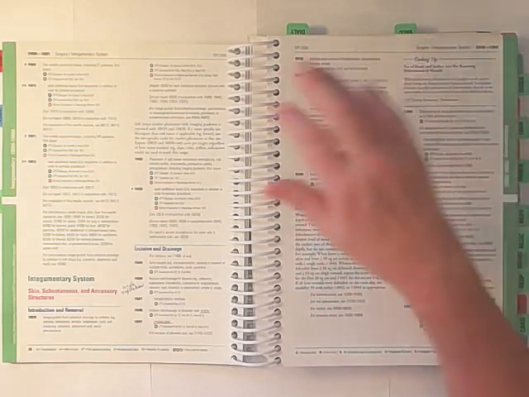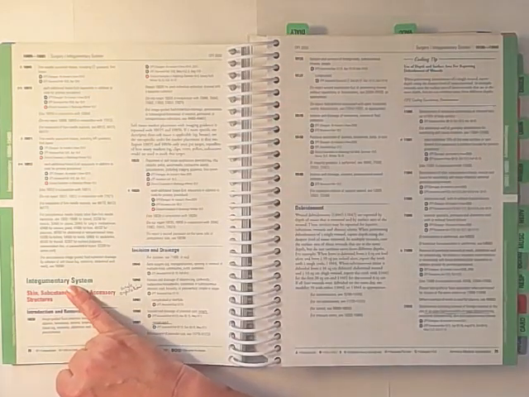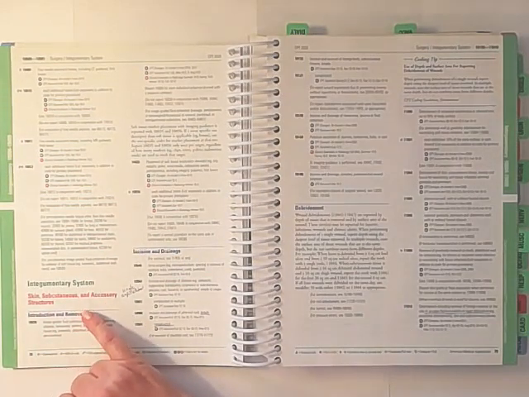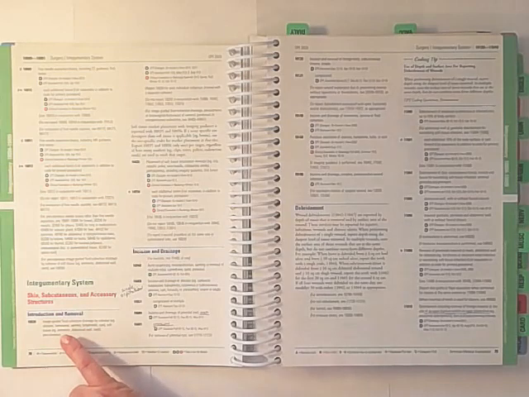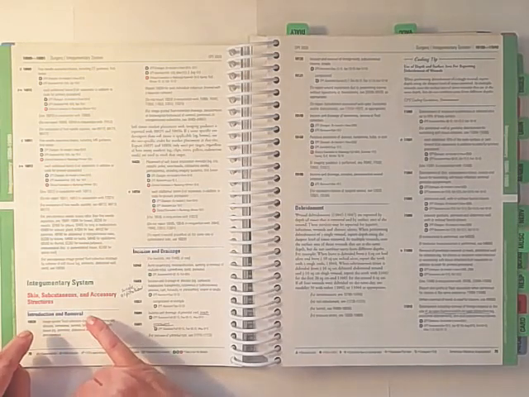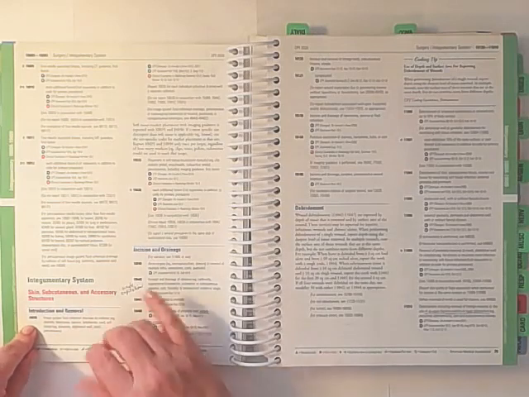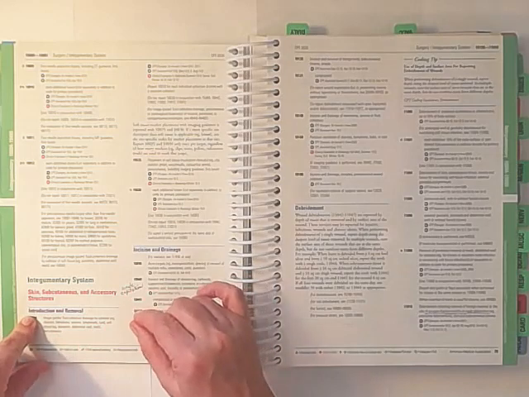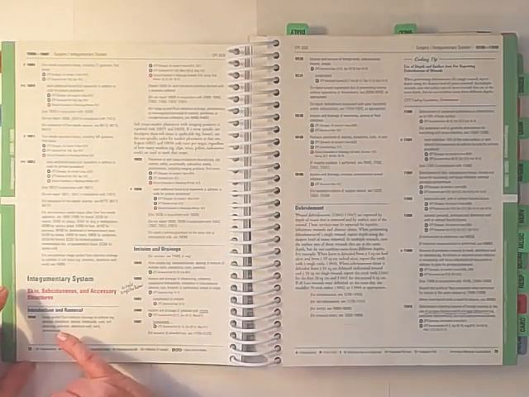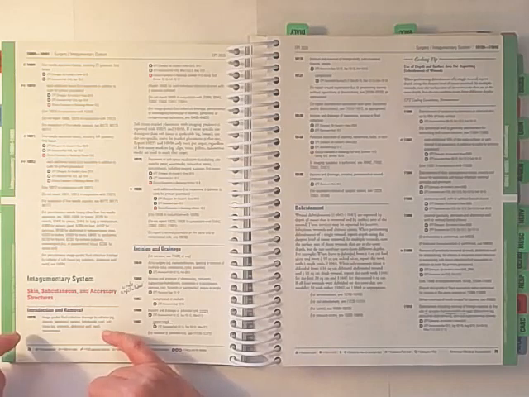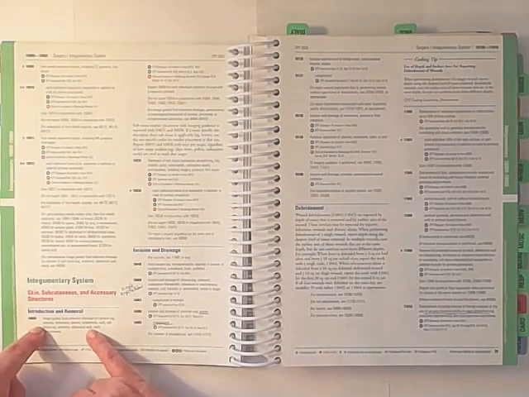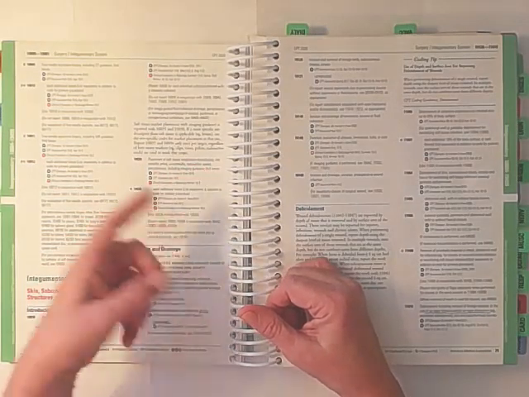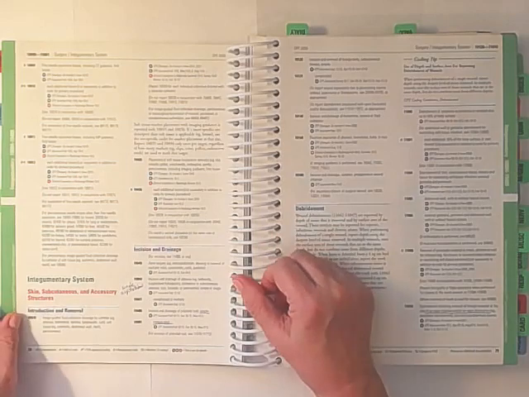So looking at the integumentary system, it starts with skin, subcutaneous, accessory structures. And you can see we have introduction and removal. Remember I told you anytime it is an introduction section or an other procedure section, it's a bit of a catch-all. So these in here are just some of that weird stuff. So image guided fluid collection. Placement of soft tissue location devices. This is like wires, seeds, clips, just kind of weird stuff.